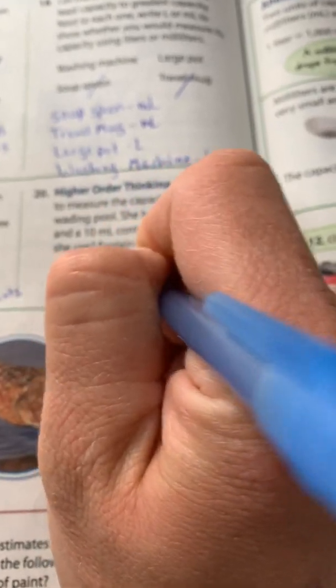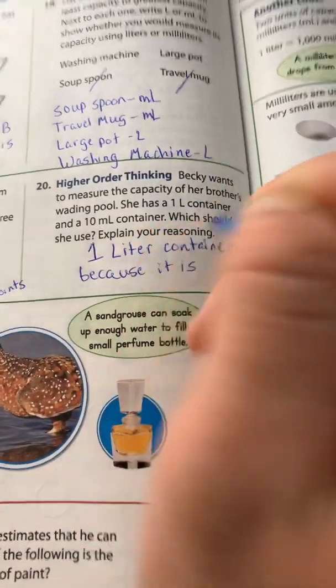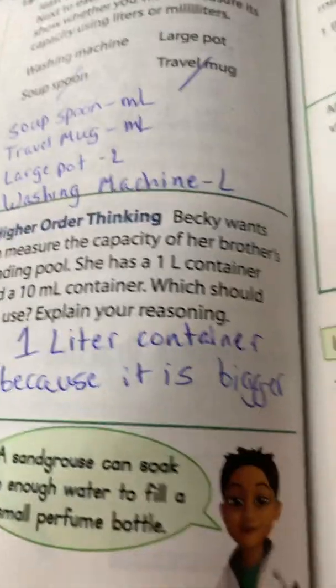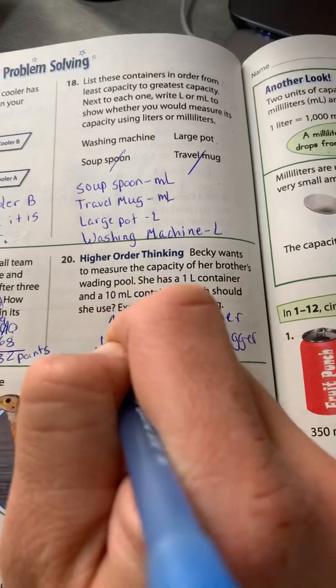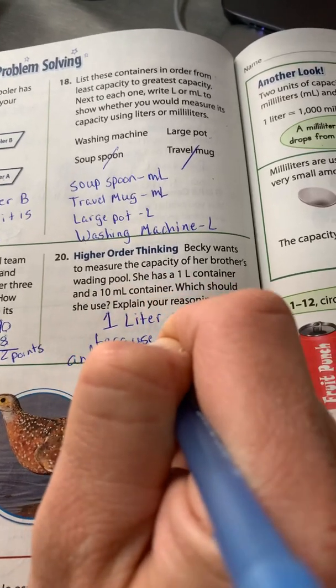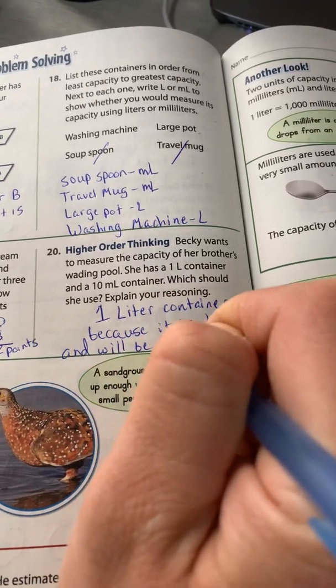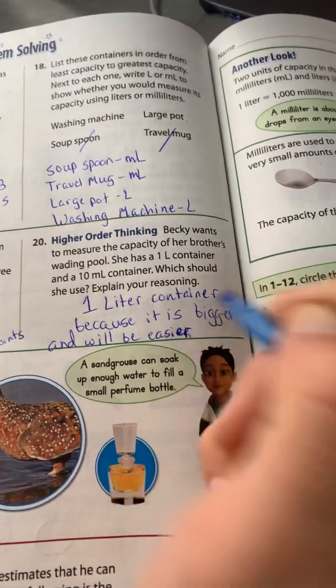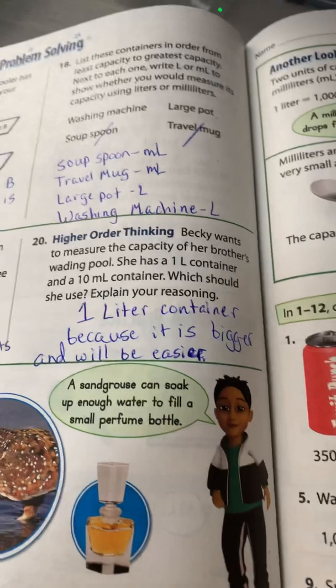Because it is bigger and will be easier. Will be easier. Good.